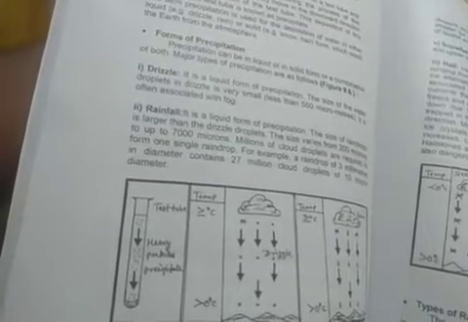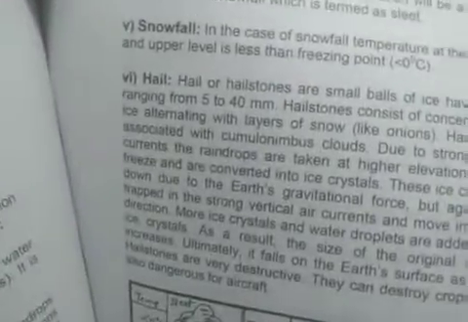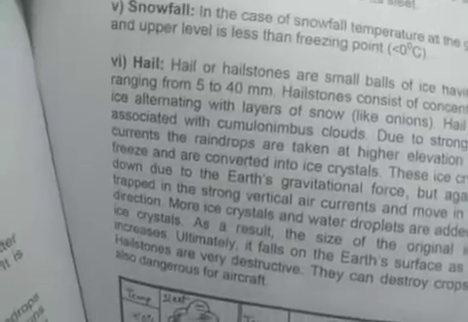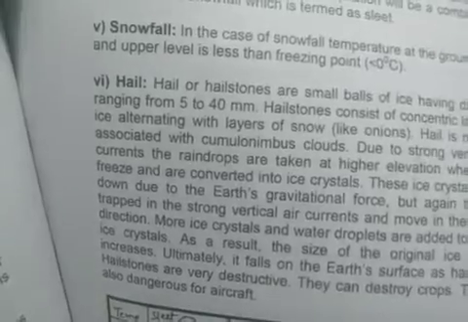If the temperature of the air at the ground level is more than 0 degrees Celsius, then these ice crystals will melt while coming downwards to the Earth's surface. Small ice crystals will melt completely and will be converted into water droplets, and large ice crystals will probably melt but will remain as smaller ice crystals. Hence, the precipitation will be a combination of rainfall and snowfall, which is termed as sleet.